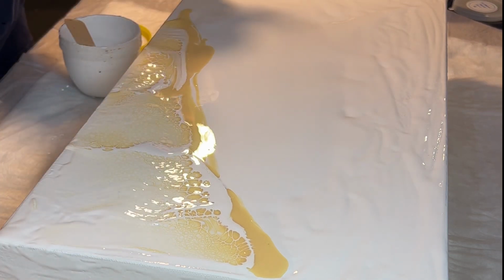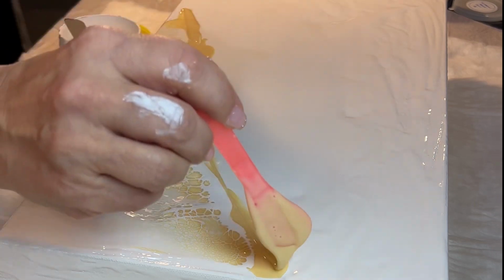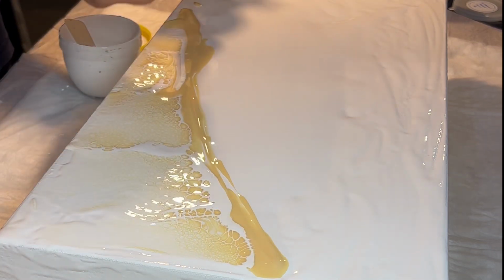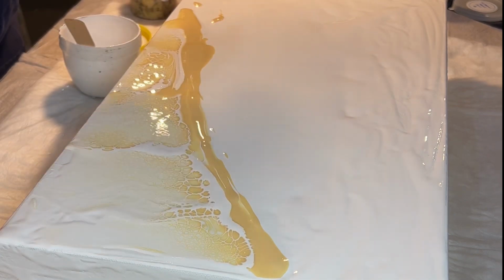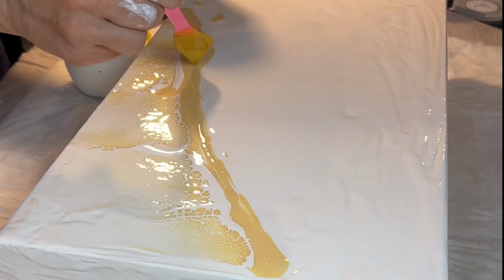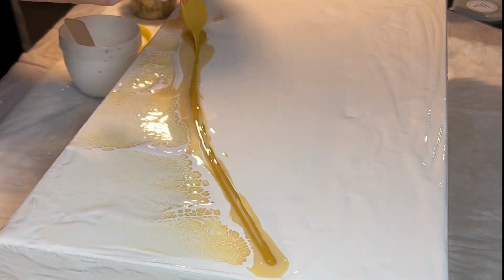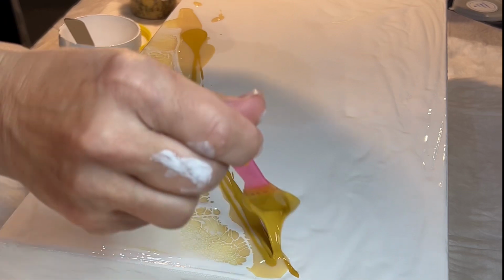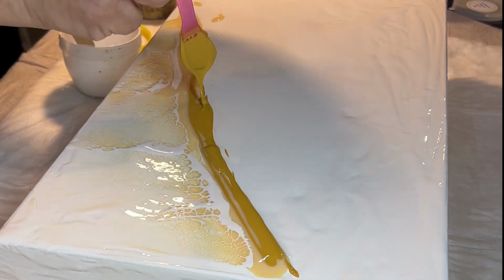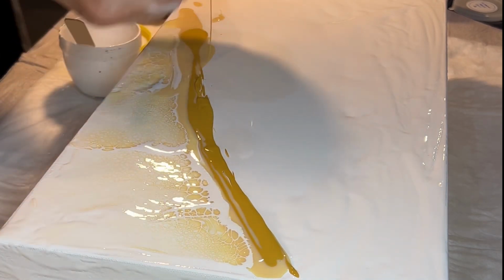Like I said, working quickly or not so quickly. Putting down more color because now I'm going to blow and then swipe. So I want to make sure I have enough to go the distance here for both of those techniques.